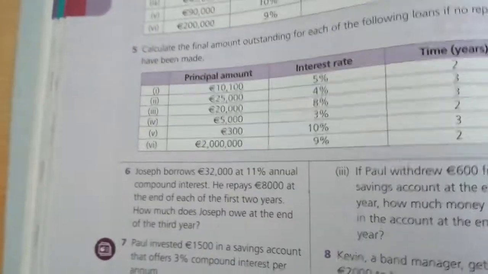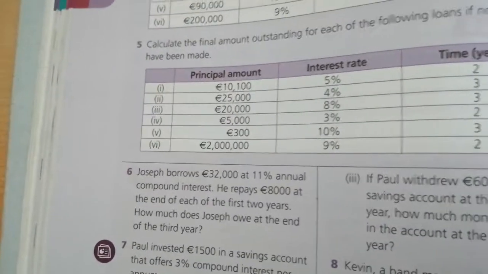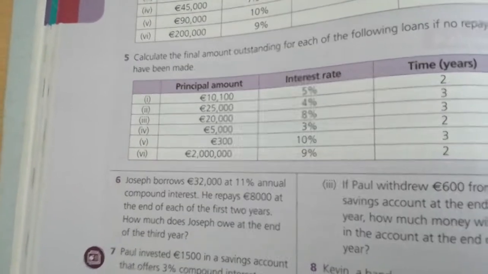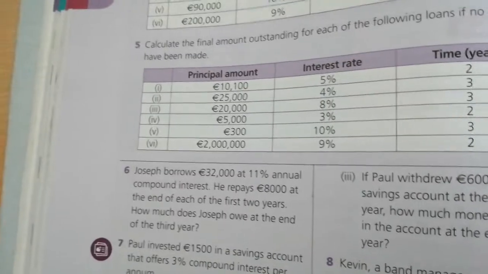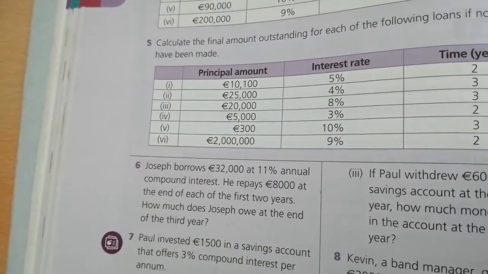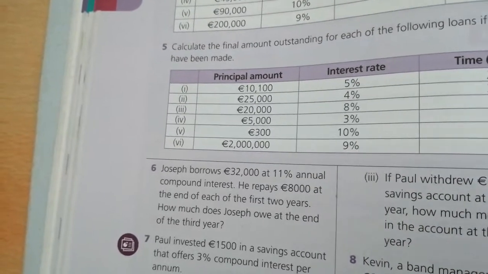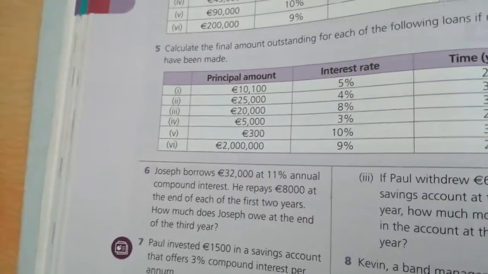Okay, hi all. Today we're going to move on to slightly more difficult compound interest questions. They get more difficult, as I think I mentioned in the last video, when they start paying back sums or borrowing extra sums in between the years.